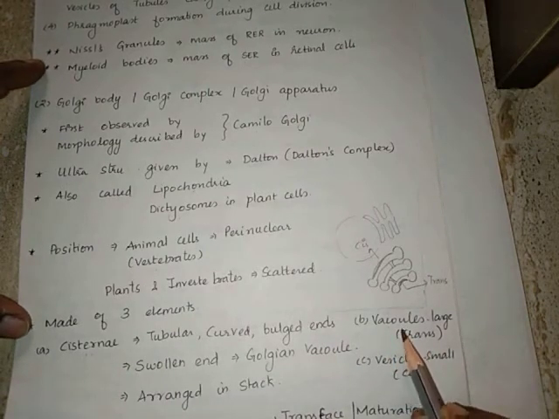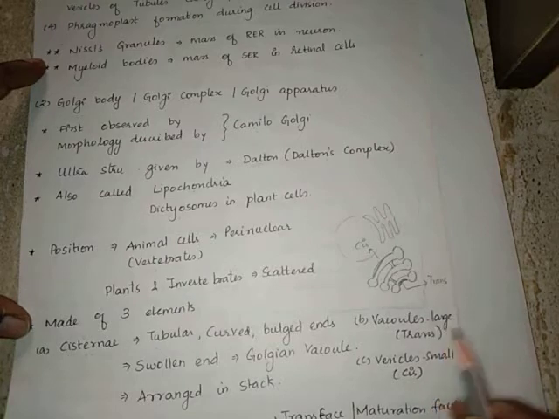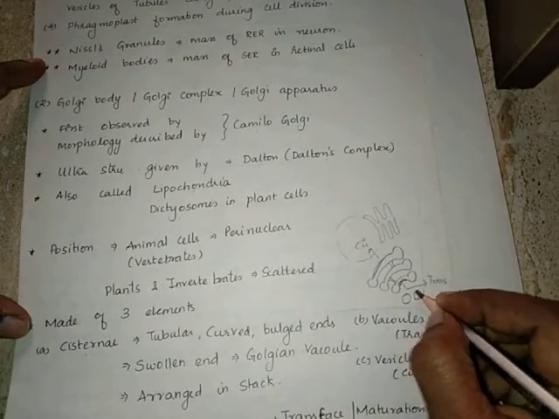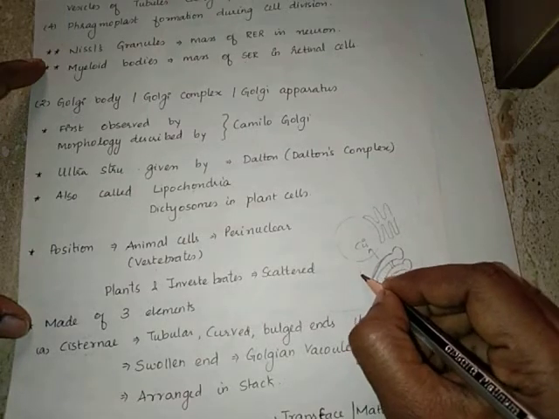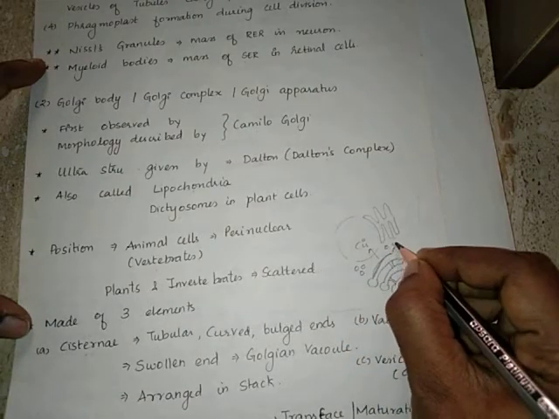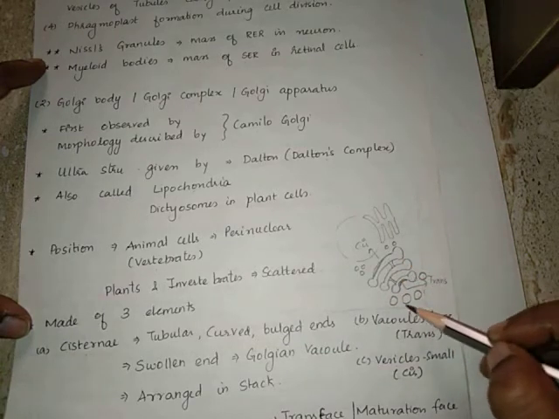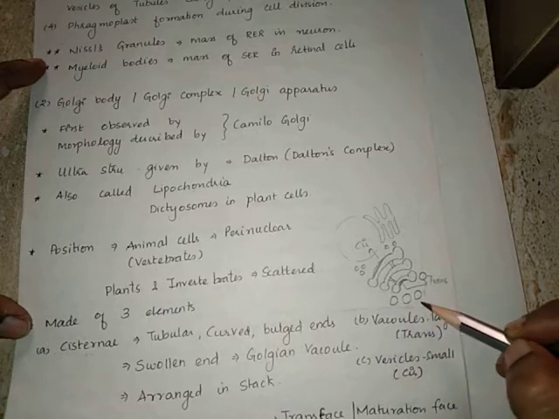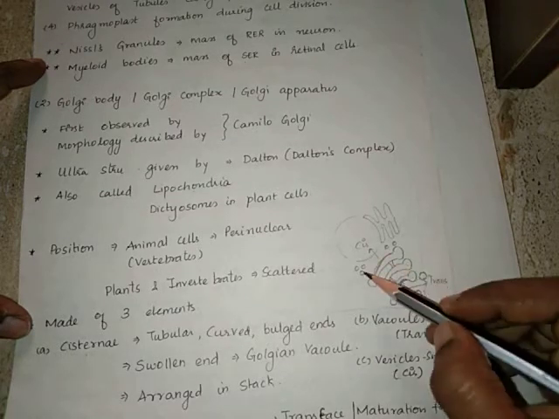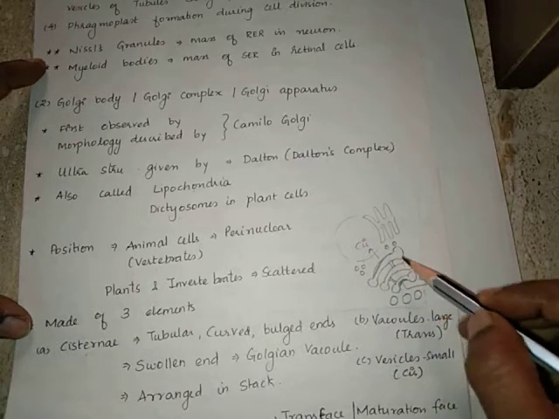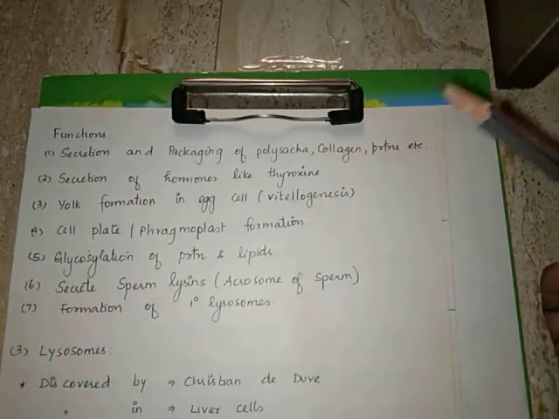And the next structure of Golgi is going to be vacuoles, which are usually larger in size and are found closer to the trans face. And the vesicles are going to be smaller circular structures usually found closer to the cis face. So these three structures what we have drawn here represent long tubular structures, the cisternae, and these larger spherical structures are vacuoles present closer to trans face, and these small spherical structures are vesicles that are found closer to the cis face. And these are the functions of the Golgi apparatus.